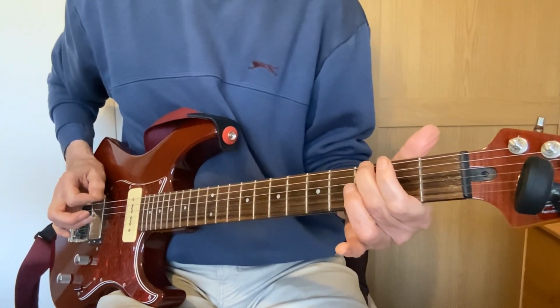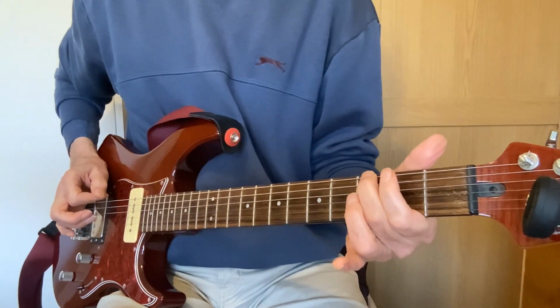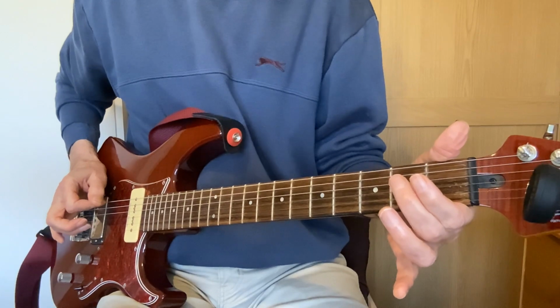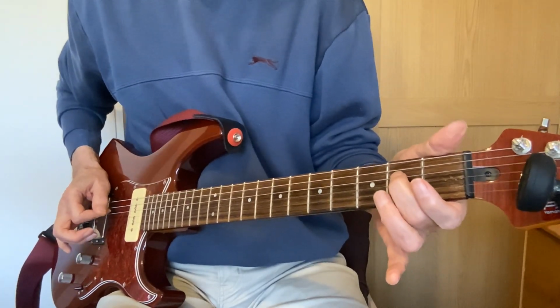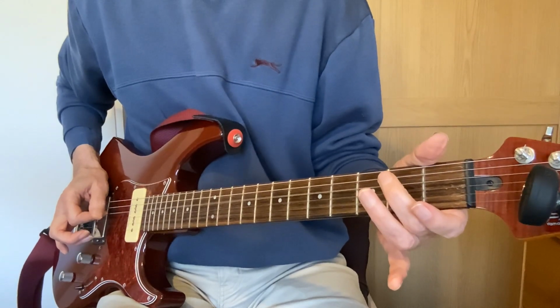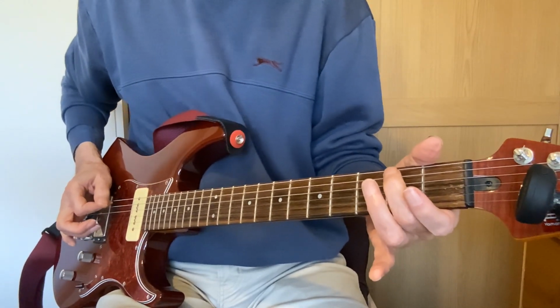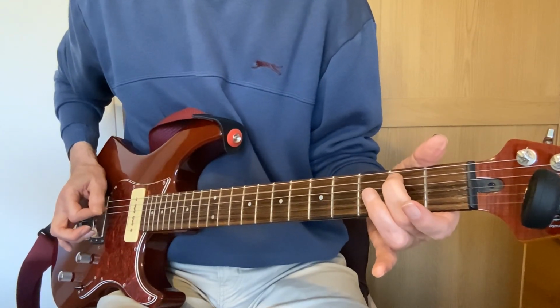And here it changes. The 3rd time, as you can see, it goes 2, 1, and then we jump to the 2nd fret of the 4th string, and then the 4th string open, and then the 5th string 2nd fret, 2, open, and 2.